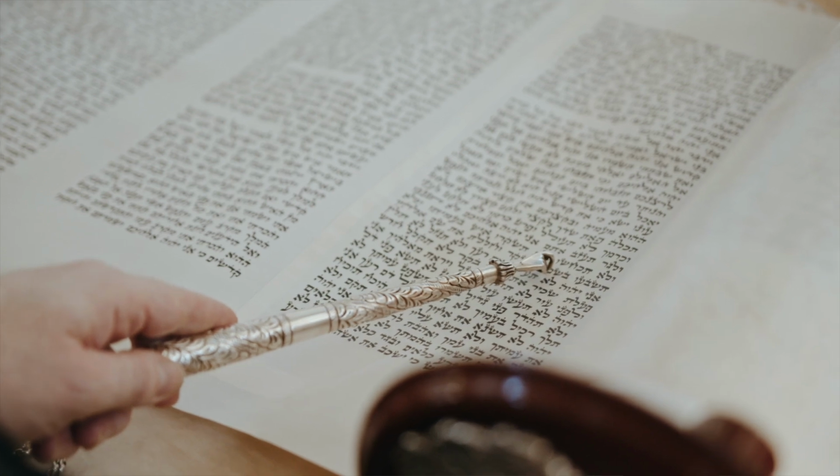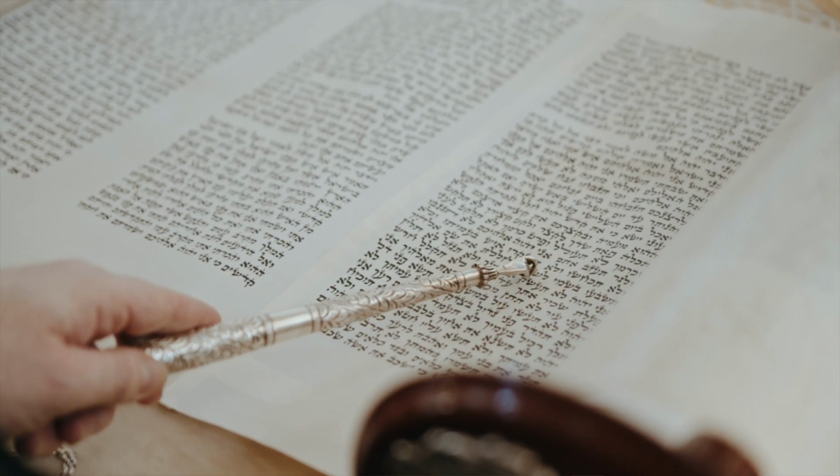Some other common traditions include eating dairy, such as cheesecake and ice cream, which is meant to be a reminder of God's promise to bring us to a land flowing with milk and honey, and of the sweetness of the Torah. Also, some people will decorate their home or congregation with fresh greens and flowers, which again is a symbol of the Torah and how it is a tree of life to those who hold fast to its wisdom. So there you go. That is the Feast of Shavuot and what it means and how we can celebrate it.